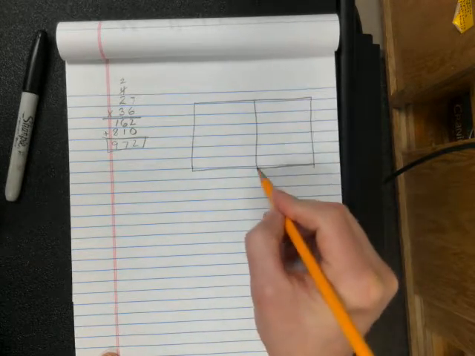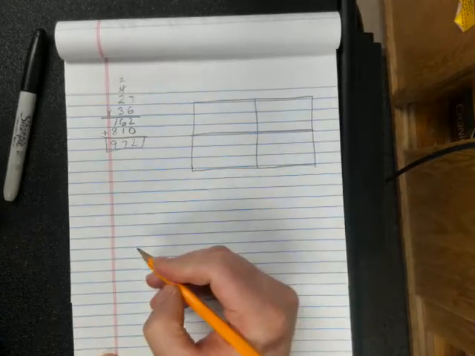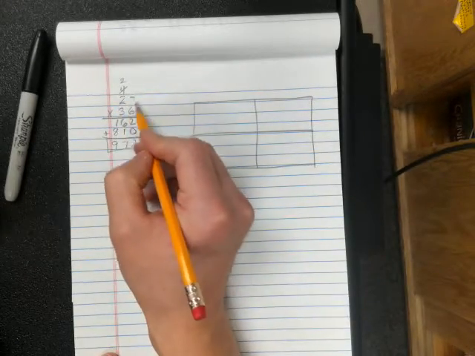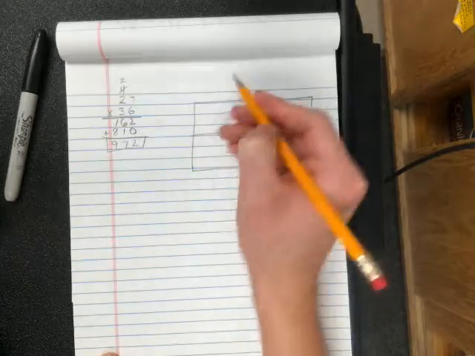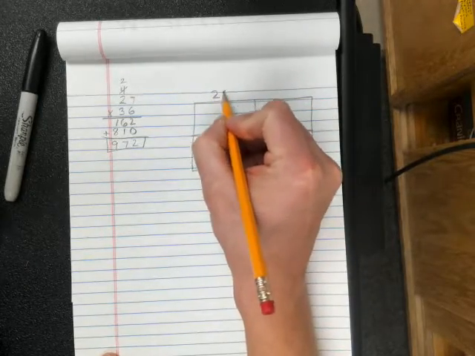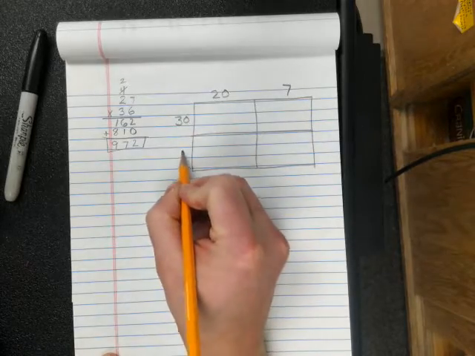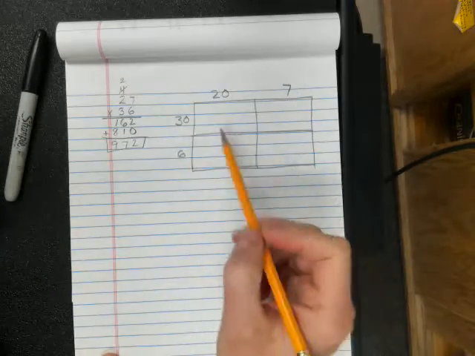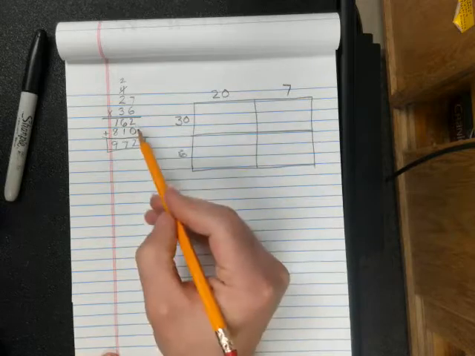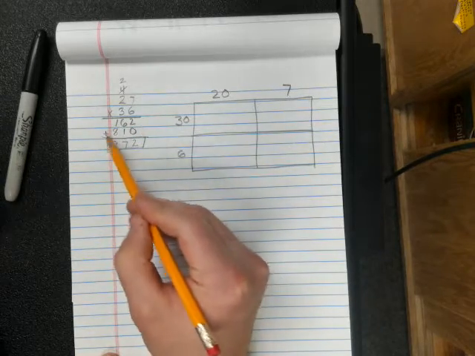So we have an array model like this. We split up the numbers 27 and 36 into 20 and 7 and 30 and 6. And like I said, Angus doesn't usually do it this way. He usually does it this way. He always forgets this second number.